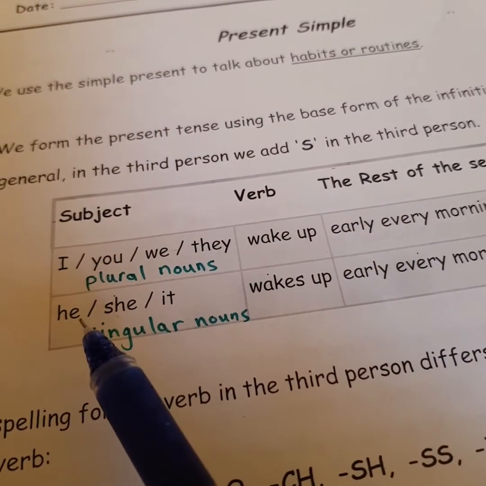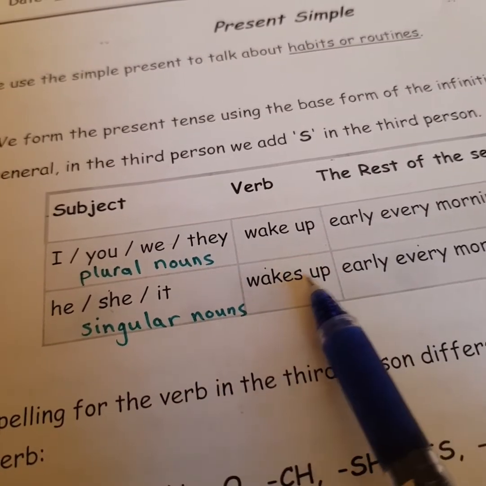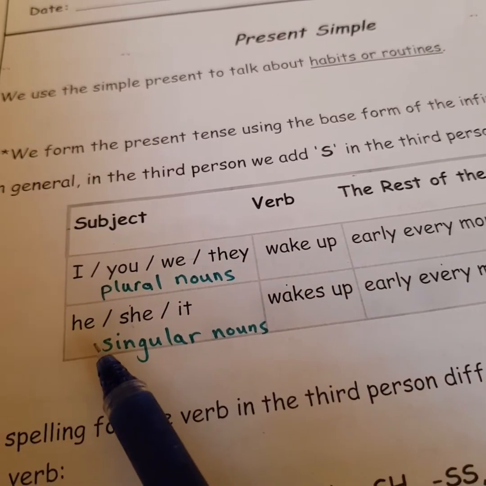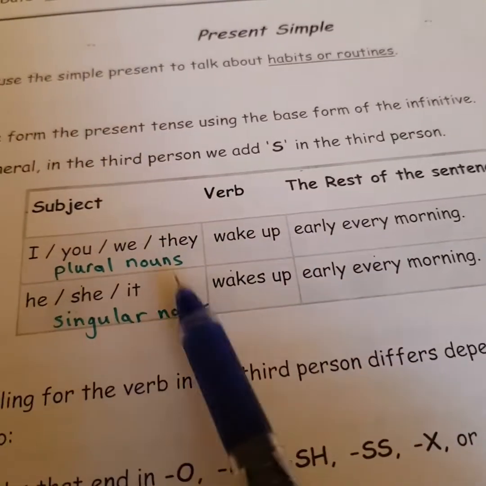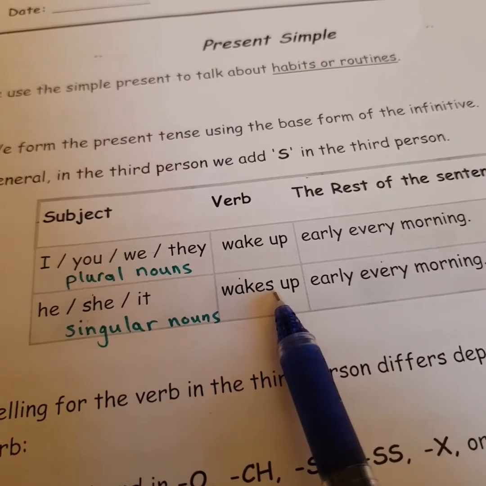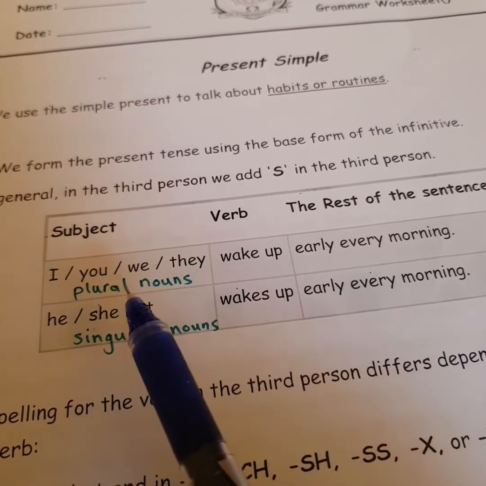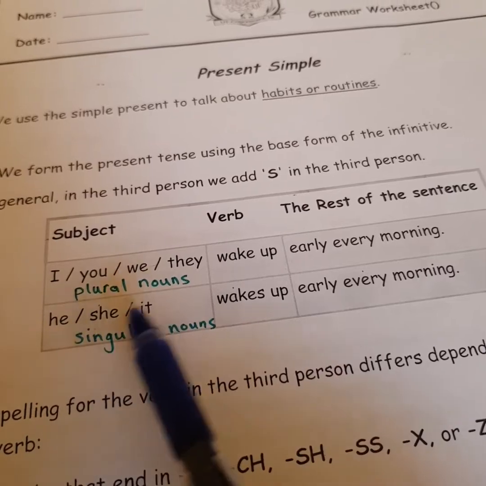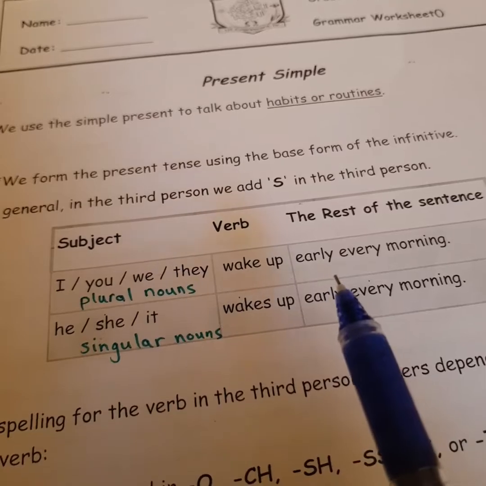If the subject in a sentence is he, she, it or any singular noun, we add s to the verb. فبصير عنا he, she, it wakes up every morning. We add s. فإذا كان عندنا subject I, you, we, they or any plural noun الverb بيجي بالbase form. إذا كان عندنا he, she, it or any singular noun we have to add s to the verb.